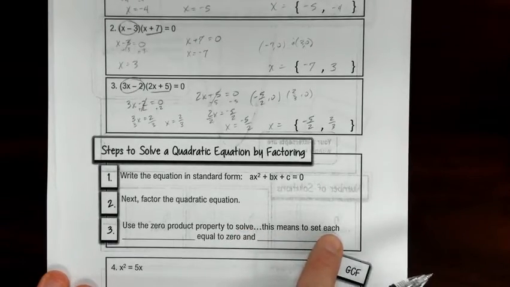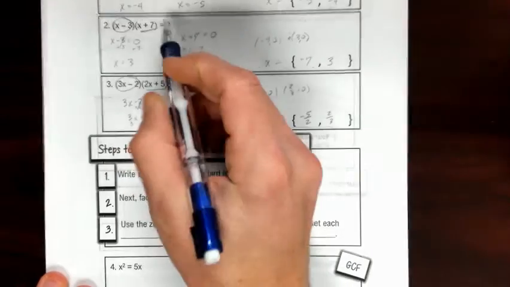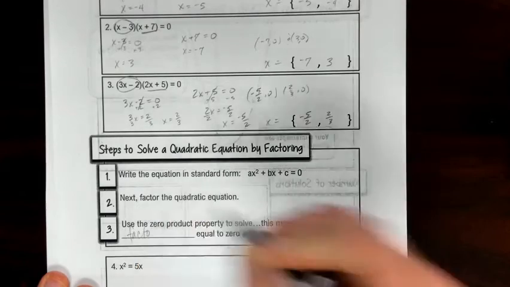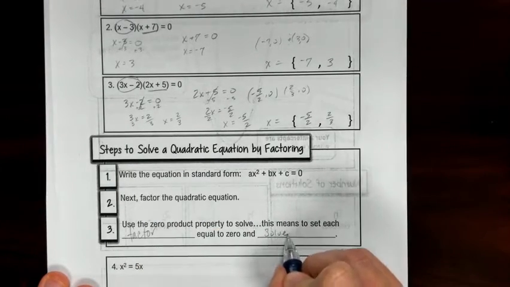That means that each factor, which is what this is, and what this is, and what this is, and what this is, so set each factor equal to 0, and solve that puppy.